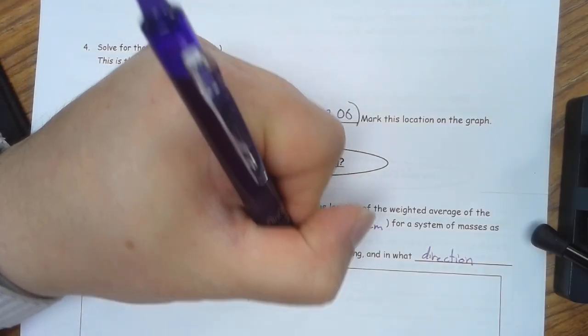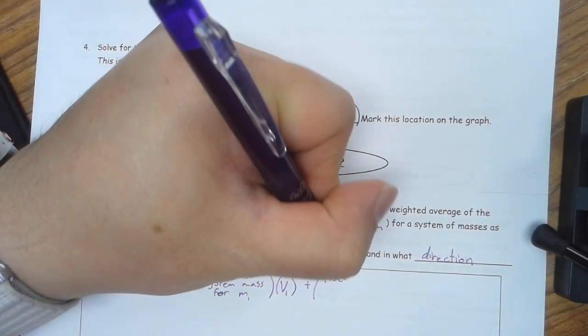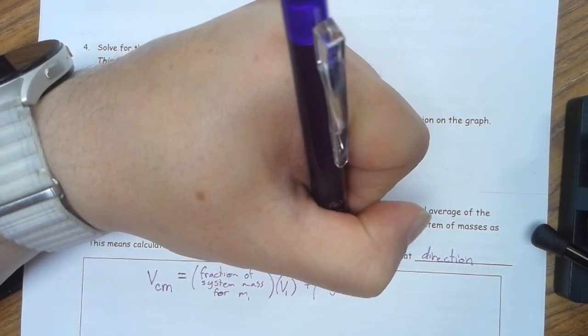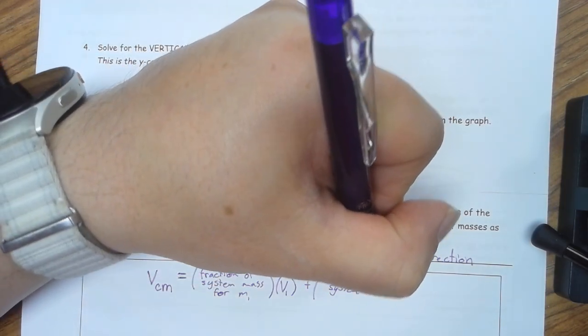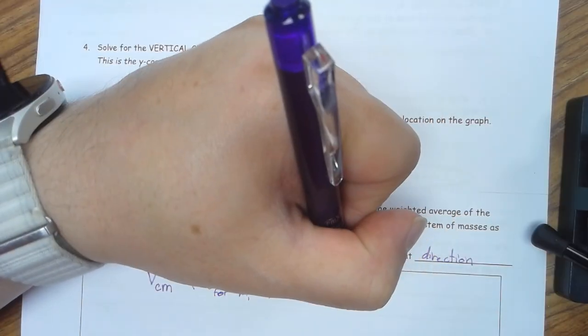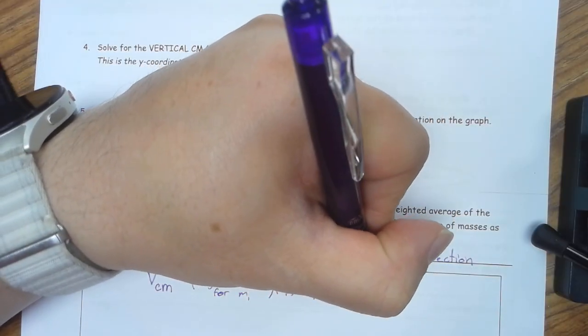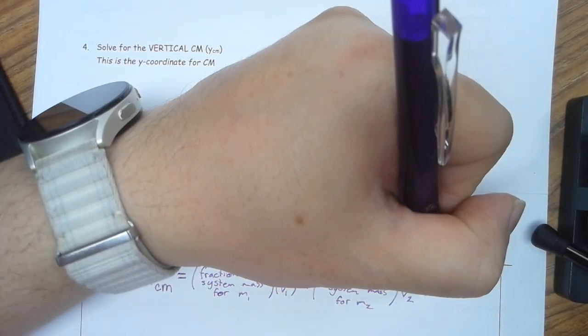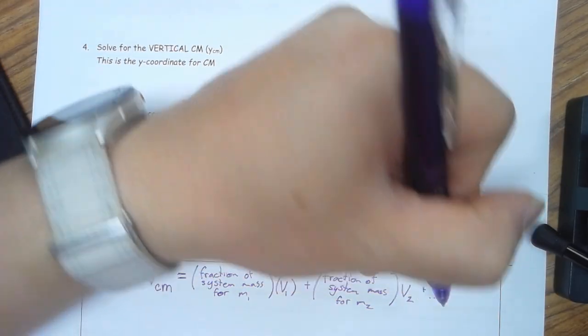And then we're going to add that to the fraction of the system mass for mass 2 and multiply it times the speed of mass 2. And so on and so forth.